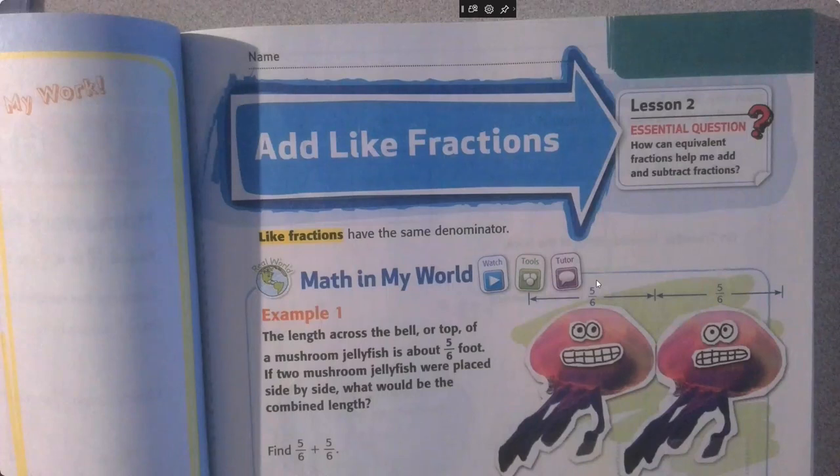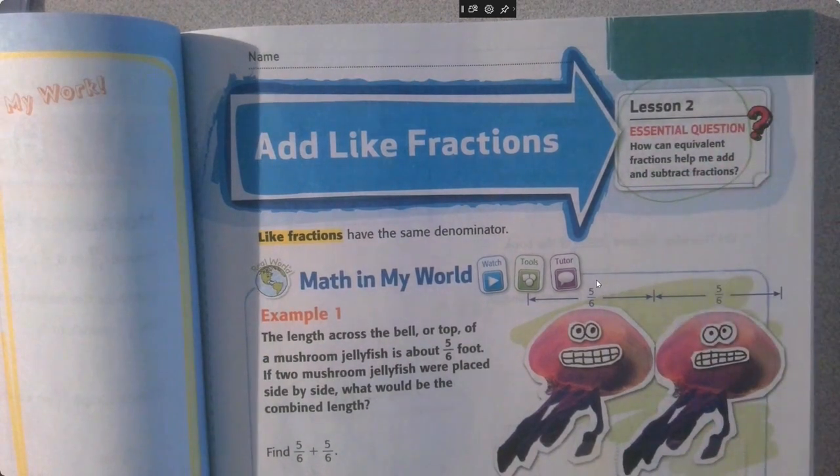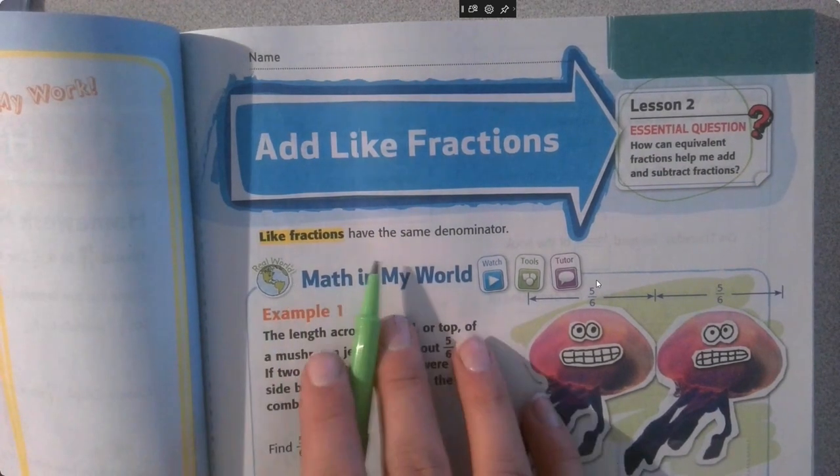All right, welcome to Chapter 9, Lesson 2, page 619. Add like fractions. Our essential question is, how can equivalent fractions help me add and subtract fractions? Like fractions have the same denominator.